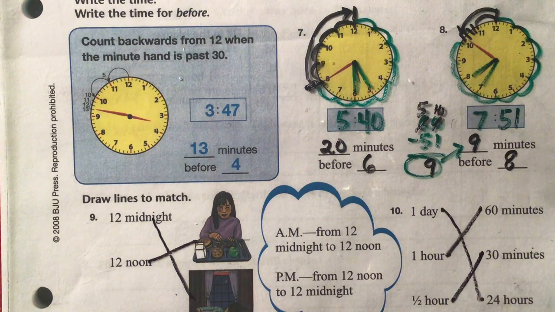I look forward to seeing you next time when we are going to talk about before and after times and elapsed times. So we just keep digging deeper into telling time.